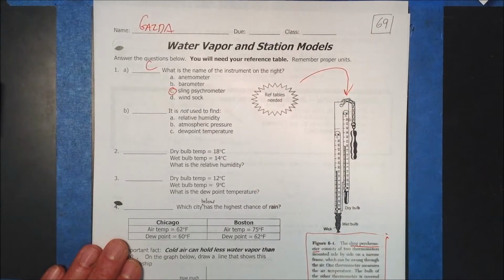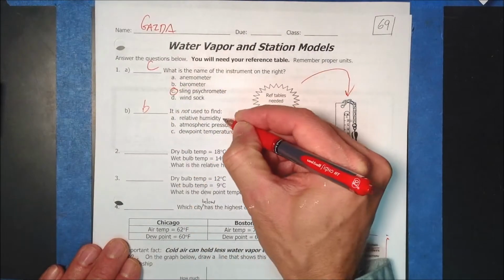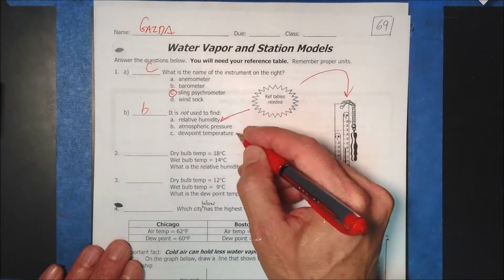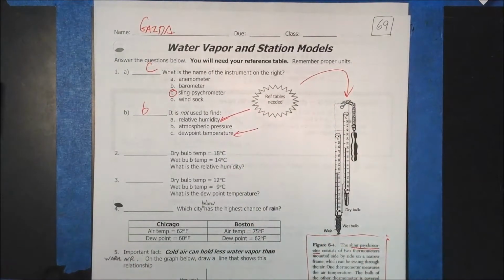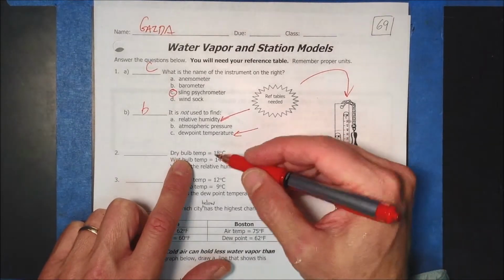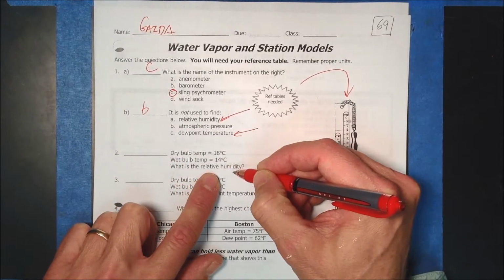It is not used to find atmospheric pressure, because it is used to find relative humidity, how full the air is with water vapor as a percent, and the dew point temperature, which we're going to do. Here we go. So, if using this instrument you get a dry bulb temperature of 18 and a wet bulb of 14, what is the relative humidity?